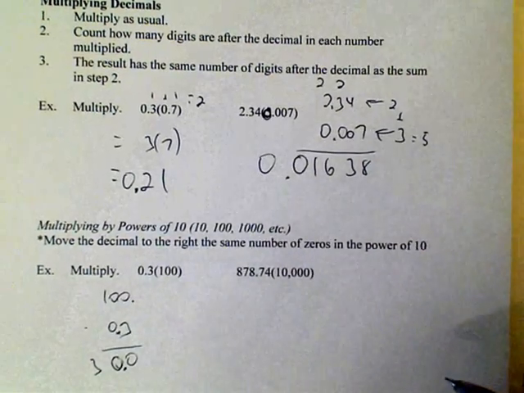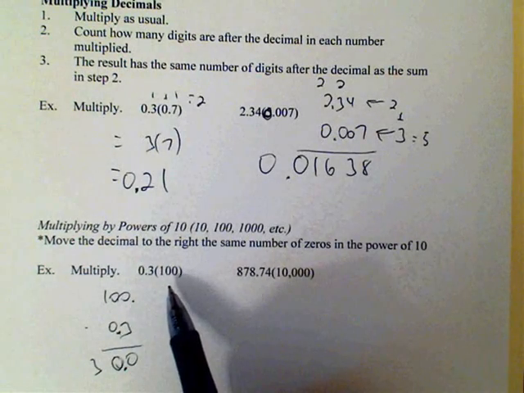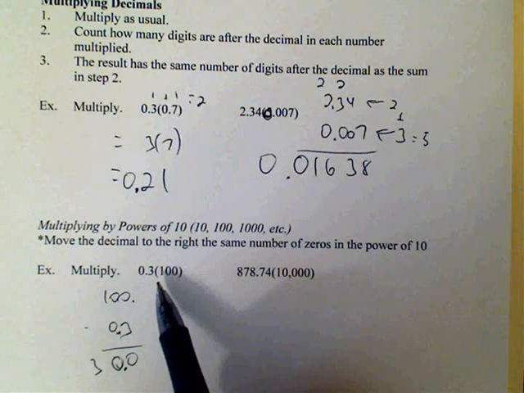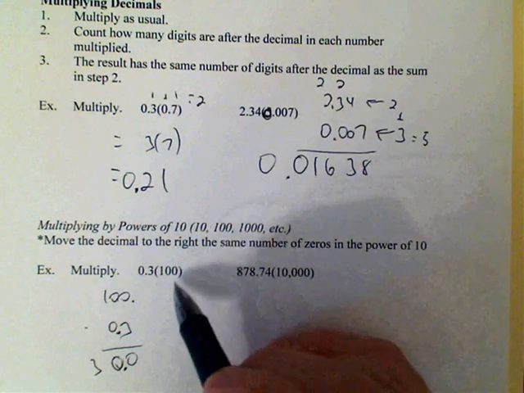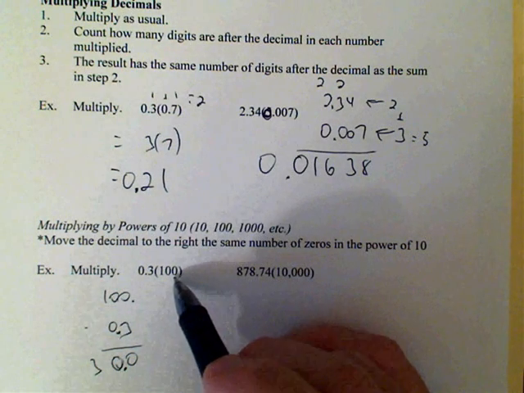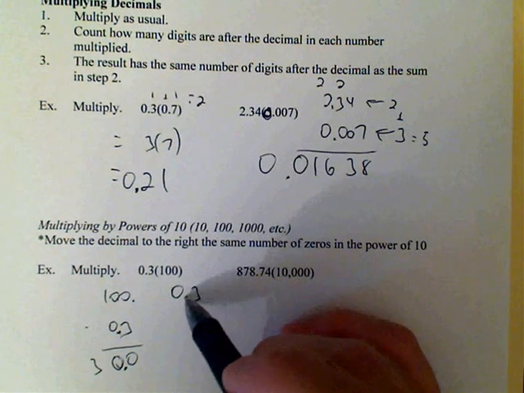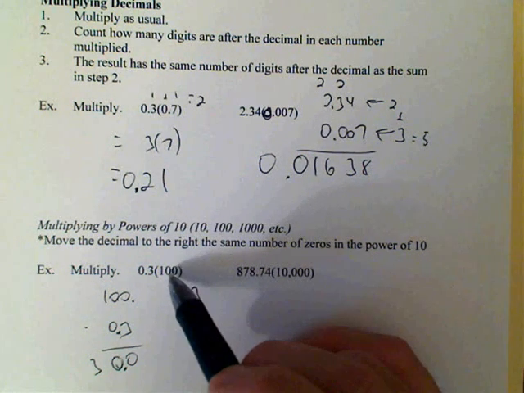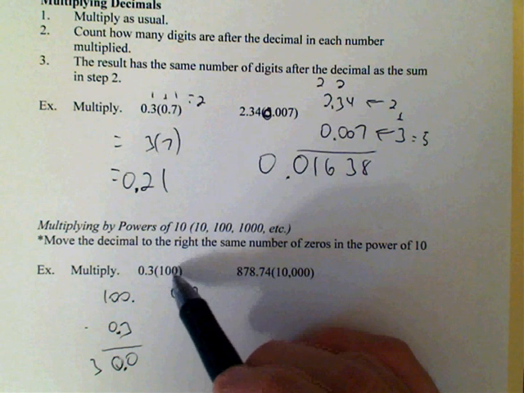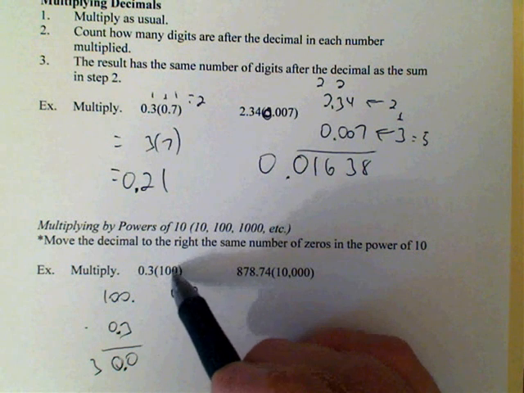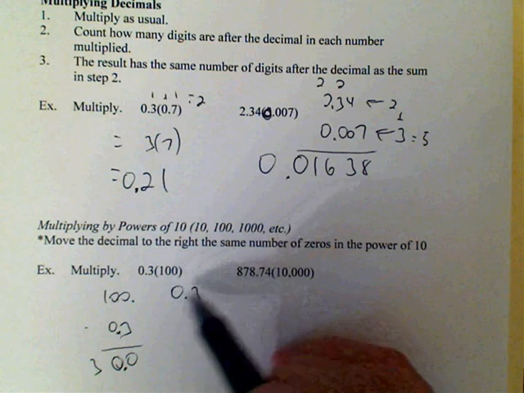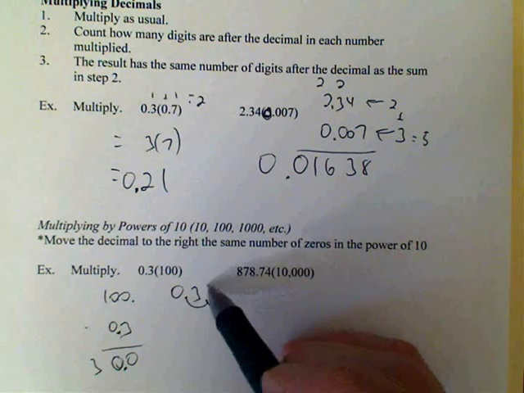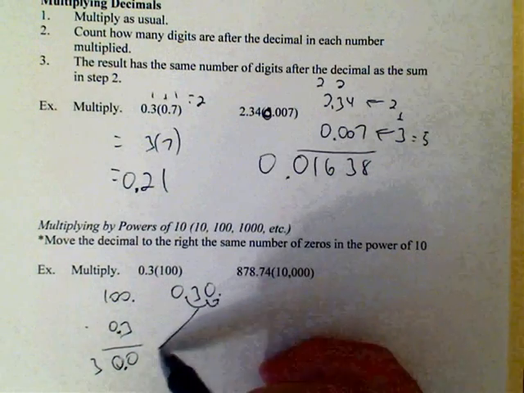The fast way is to notice that when you're multiplying by 100, it's going to make this number bigger. And the way you can do it a whole lot faster is to recognize that there are 2 zeros in 100. So all you have to do to make this number bigger is move the decimal to the right the same number of places as you have zeros. 2 zeros. We want it bigger, so we're going to go 2 right. 1, 2. There's the decimal. So the answer is 30.